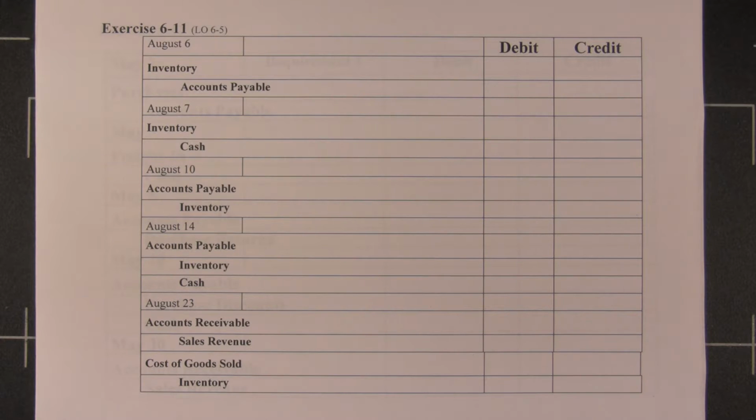Exercise 6-11 is another perpetual inventory problem. Remember, perpetual inventory, you make every attempt to keep your inventory numbers current. So when you buy inventory, you increase the inventory account. When you sell inventory, you reduce the inventory account.